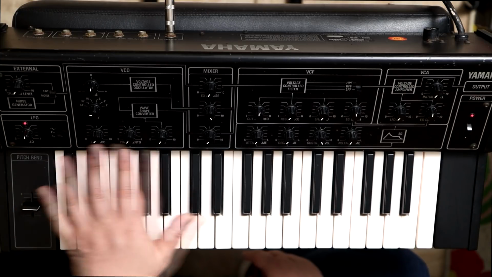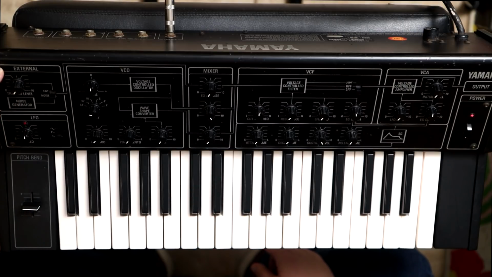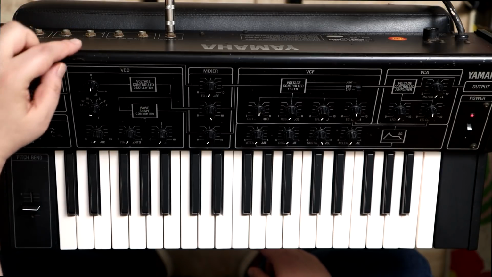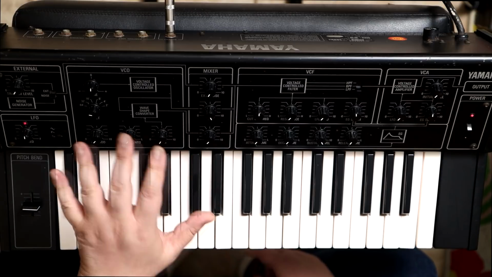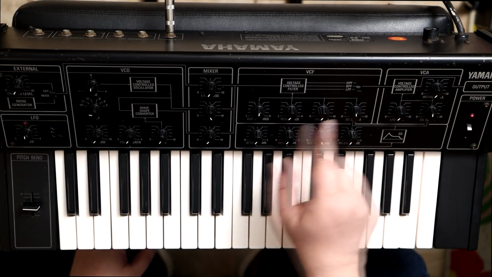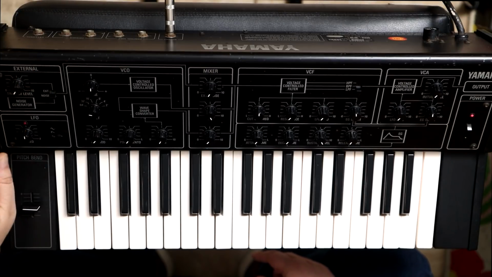Right now, let's talk about the sections. Here you have the external section, which is on the back has an input for external source. So basically you can run another synth or drum machine or anything you want into the synth and edit the incoming sound with the filter. But right now you can also set it up to be the noise function. Right now I'm in a rush, so sorry. I don't have the time to put another input inside.